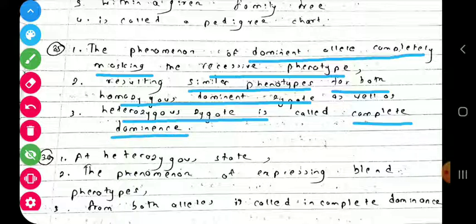That is, the dominant allele completely, 100%, masks the expression of the recessive phenotype.